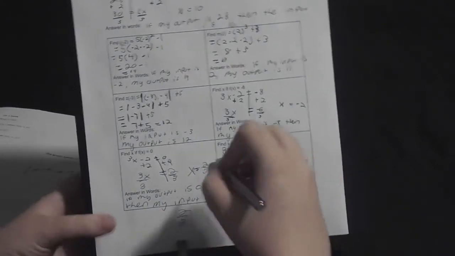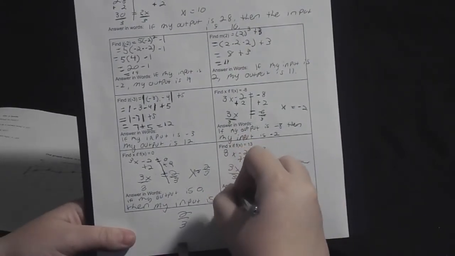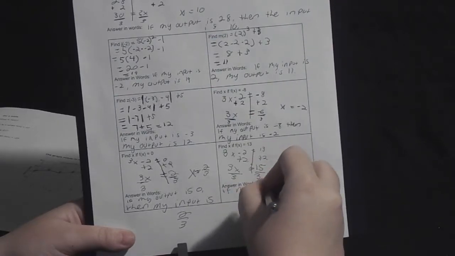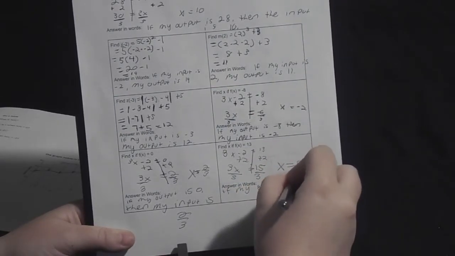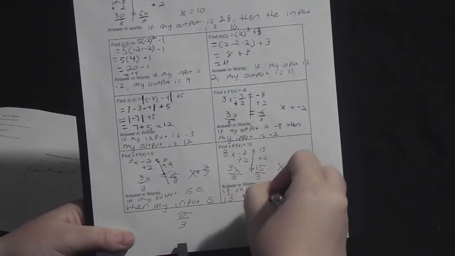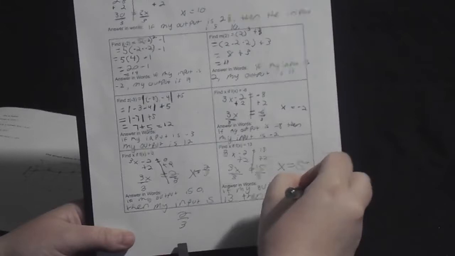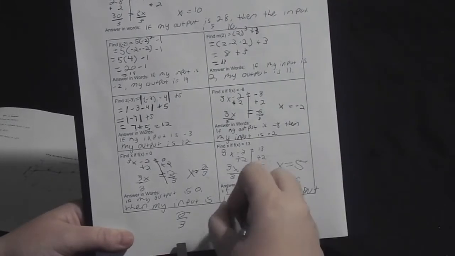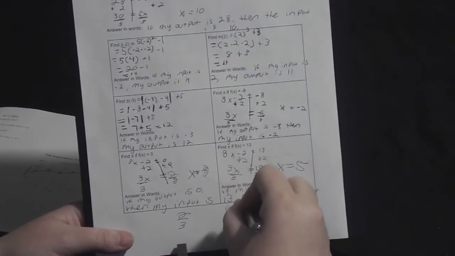So my answer in words is, if my output, because they gave me the y first, is 13, then my input is 5. Alright, so we've talked about how to do these with equations, but remember in math we have equations, tables, and graphs. So, go to the next page. We'll talk about how to do this on a table.